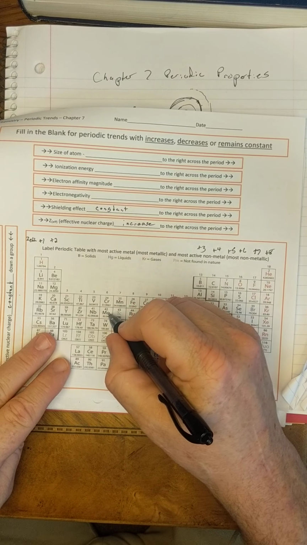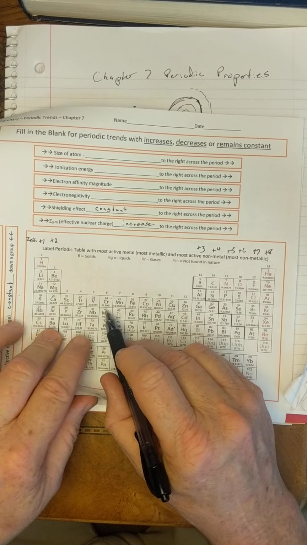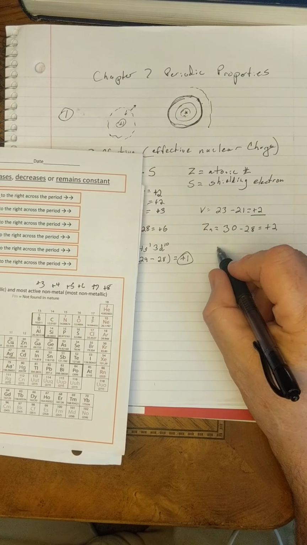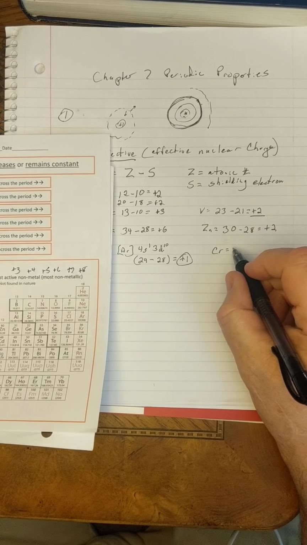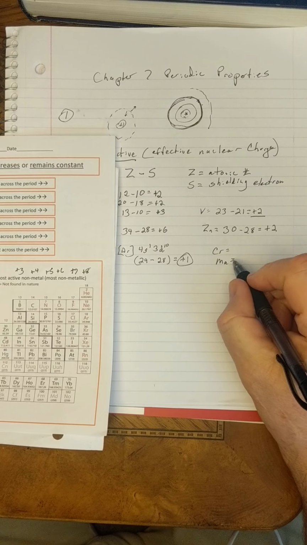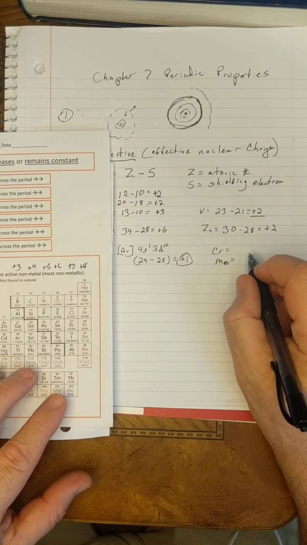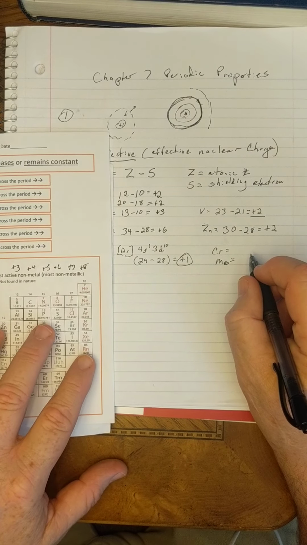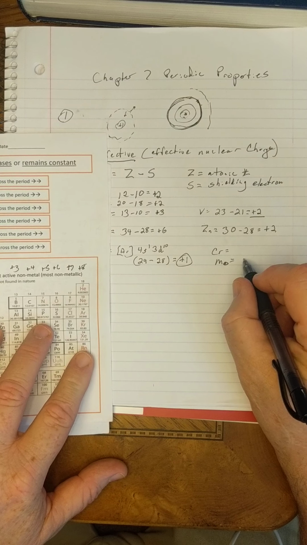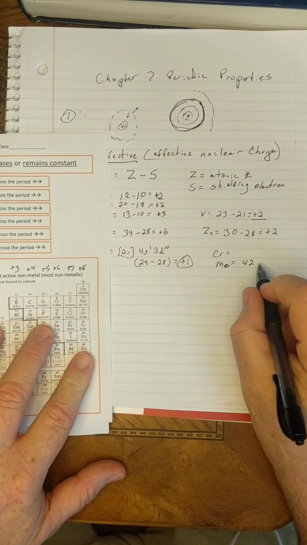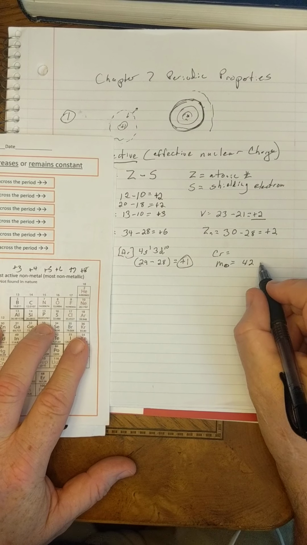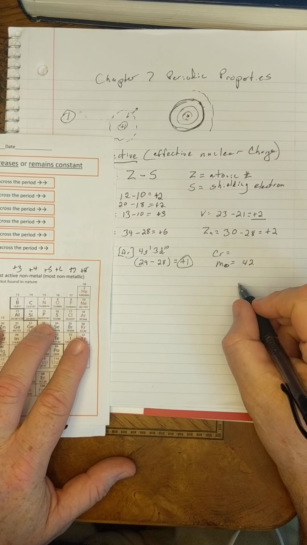If I do it for chromium and molybdenum, let's do molybdenum just to be different. I got 42, and then the inner core is the 36, krypton.